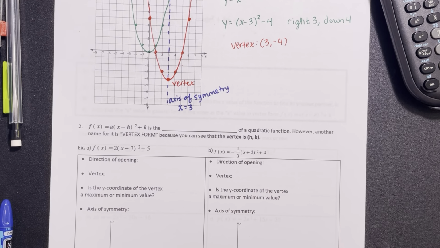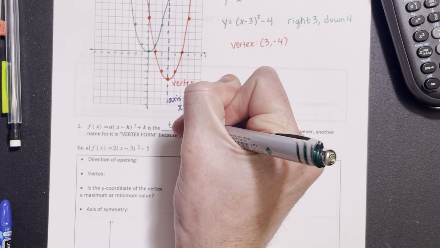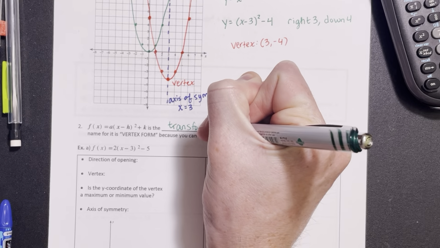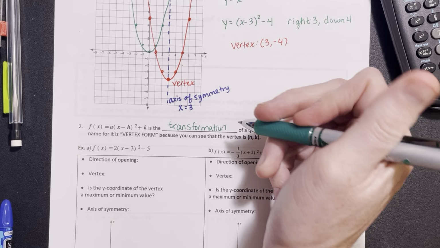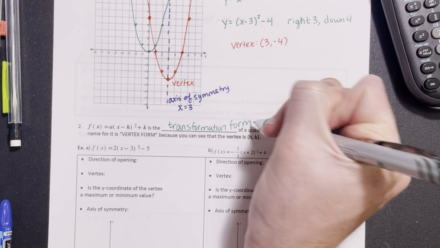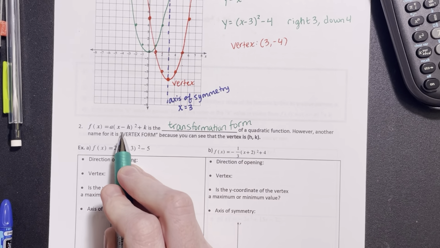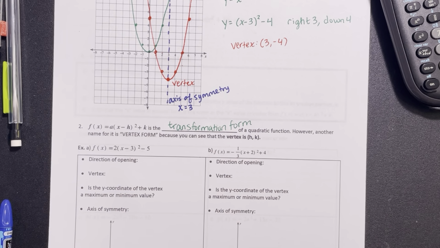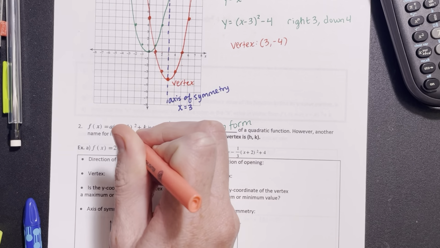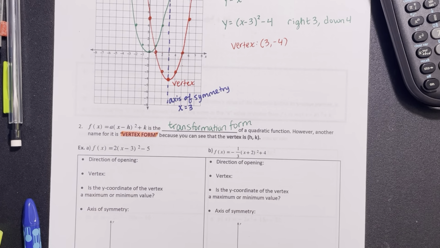If we have transformation form, then we can use that to find the vertex. So transformation form looks something like this: y equals a(x minus h) squared plus k. We can see if it moved left or right, up or down, and if there was some type of vertical stretch or shrink going on to the function as well. Oftentimes this is referred to as vertex form because you can see the vertex pretty easily. In fact, I'm more likely to call it vertex form than transformation form.